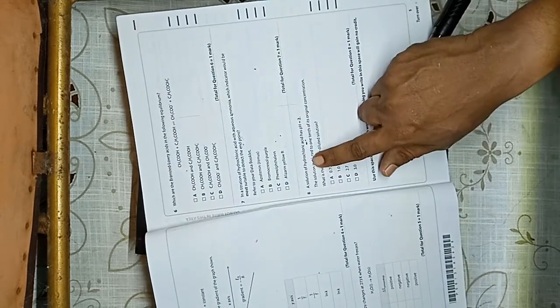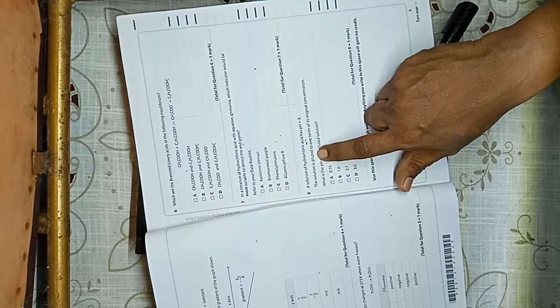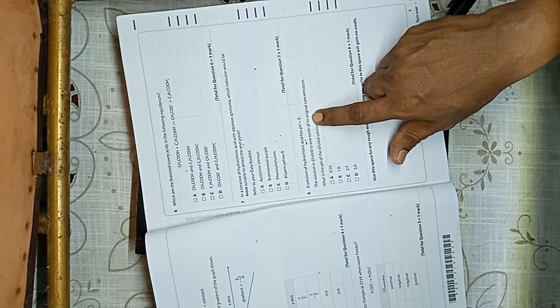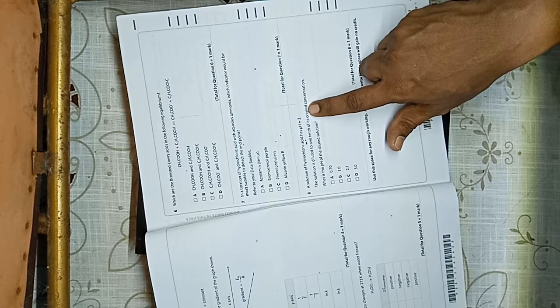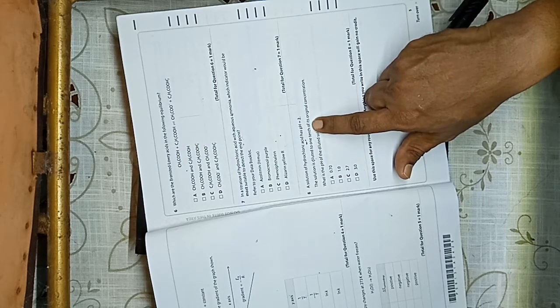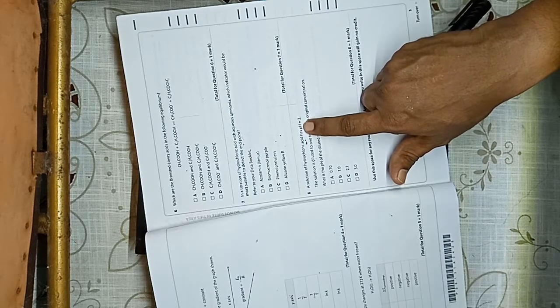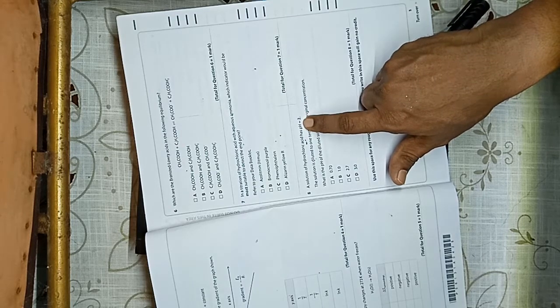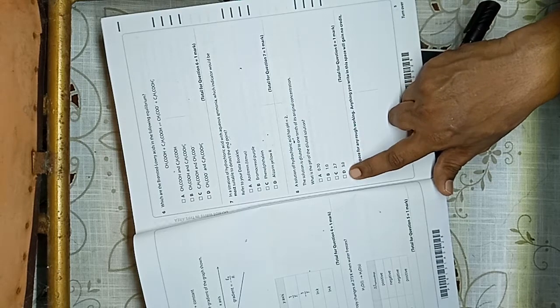Then the 8th question: a solution of hydrochloric acid has pH 2. The solution is diluted to 1/10 of its original concentration. When the concentration is diluted to 1/10, that means the volume increases tenfold. When the volume increases tenfold, H plus concentration decreases tenfold. Then pH increases by 1 unit. Therefore, the final pH should be pH 3. Therefore, for the 8th question, the correct answer is D.